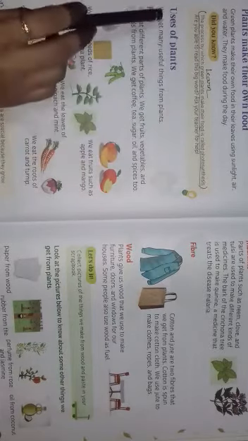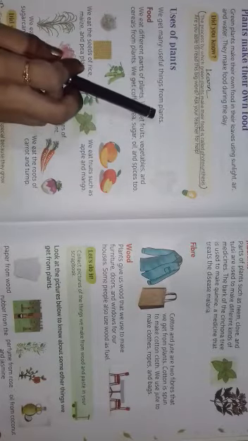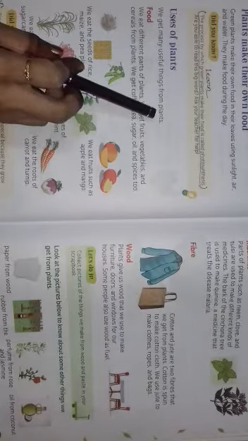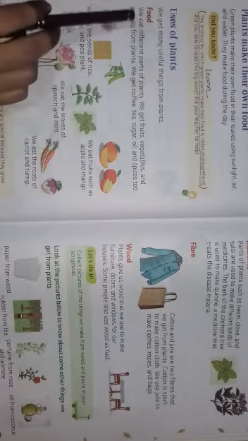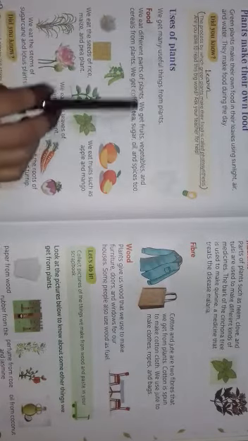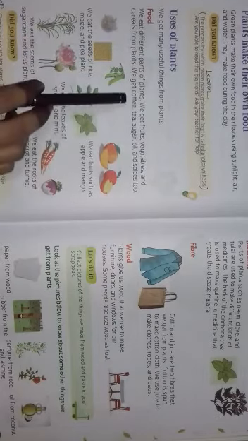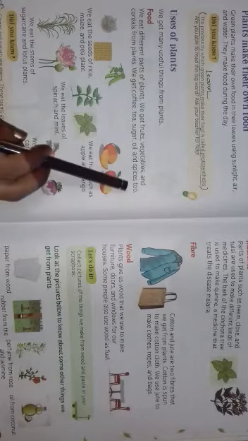Okay. Uses of plants. We get many useful things from plants, right? We get so many useful things from plants. Like food, we eat different parts of a plant. We get fruits, vegetables and cereals from plants. We get coffee, tea, sugar, oil and spices too.